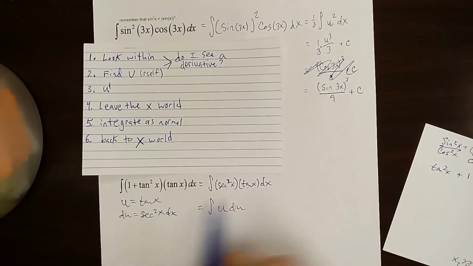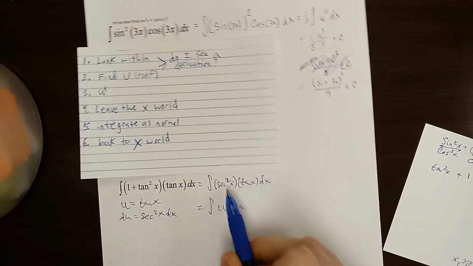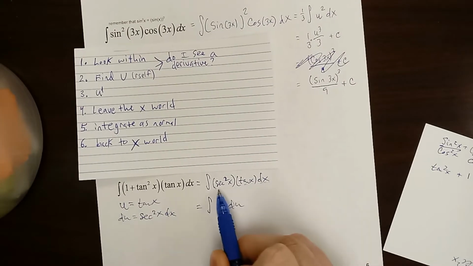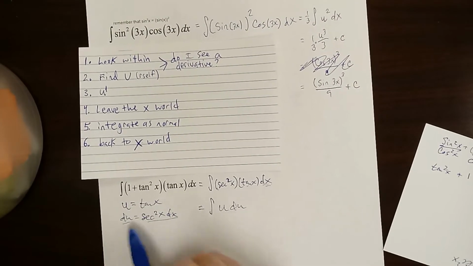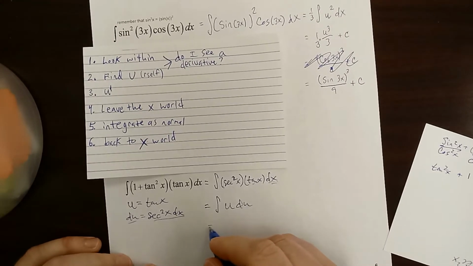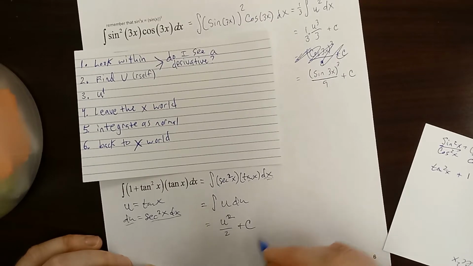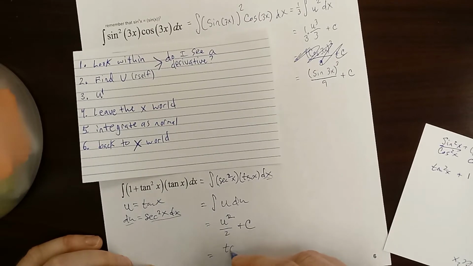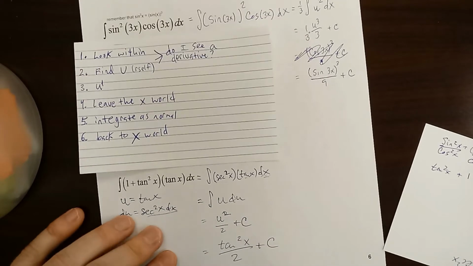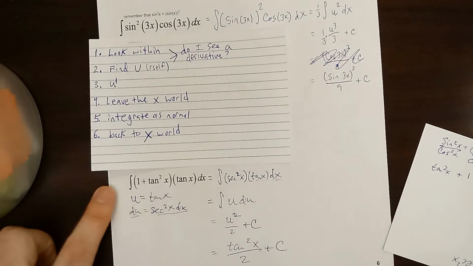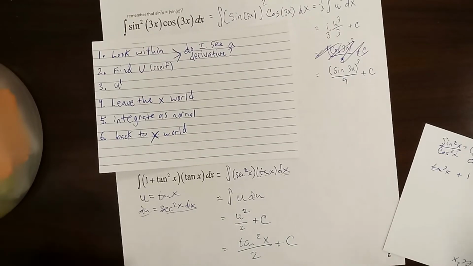If that was too fast, the tangent was u, and then secant squared dx, the leftovers, was du. And so we get u squared over 2 plus c. So our final answer, we could say tangent squared over 2 plus c. This is a tricky question.